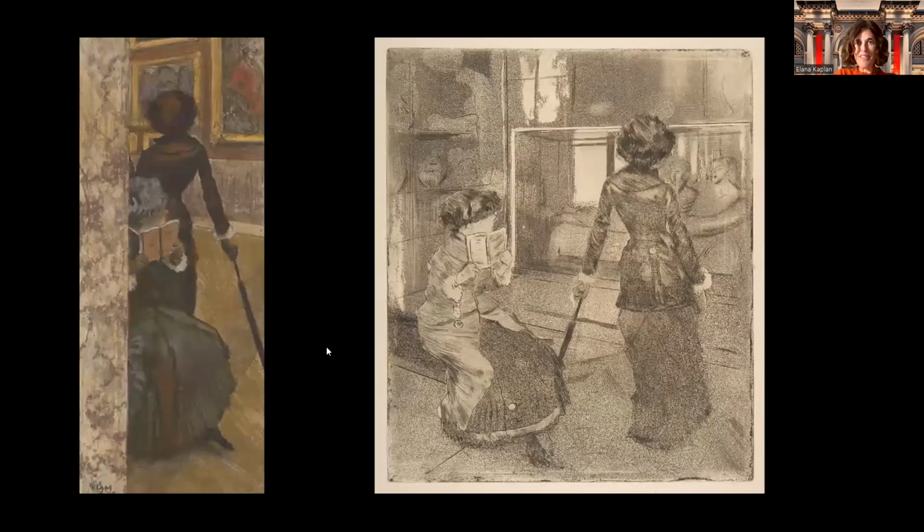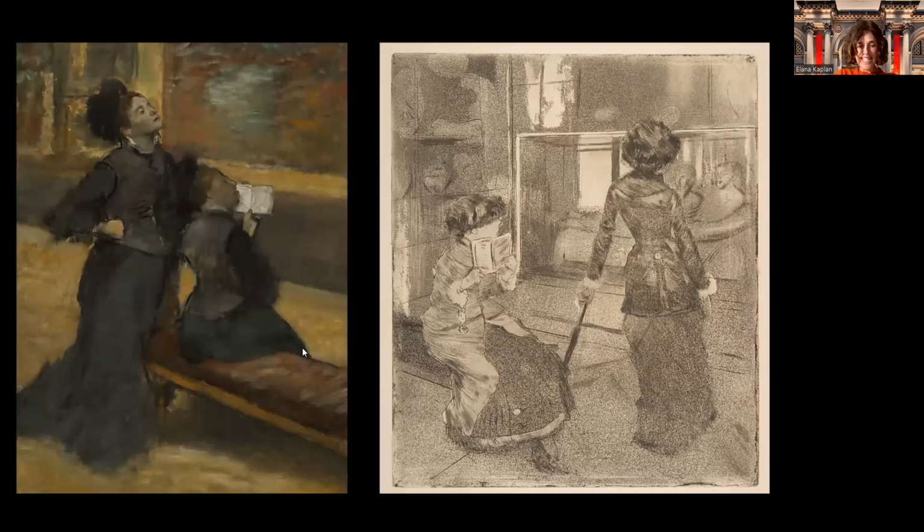And we'll see a couple of both paintings and sketches that Degas did of Marie Cassatt and her sister. Here's a sketch that he did of them at the Louvre, and a painting that he did at the Louvre. Degas was very friendly with Marie Cassatt. They were friends, and they also painted together, and they were fellow Impressionists.